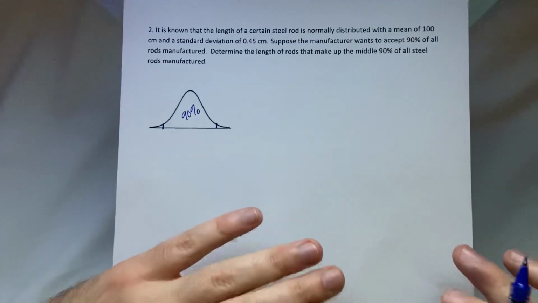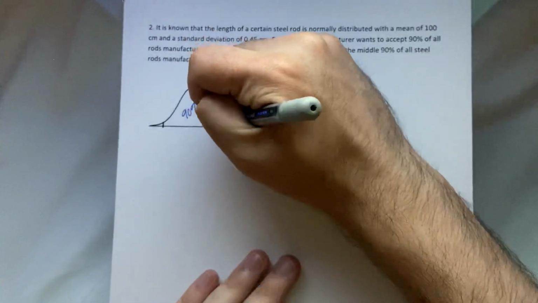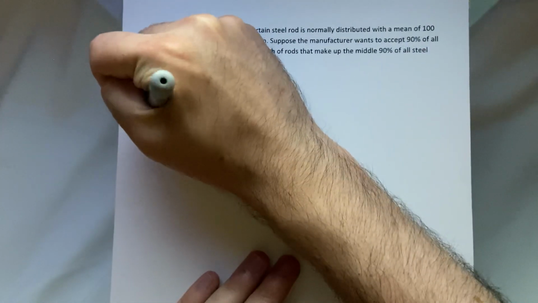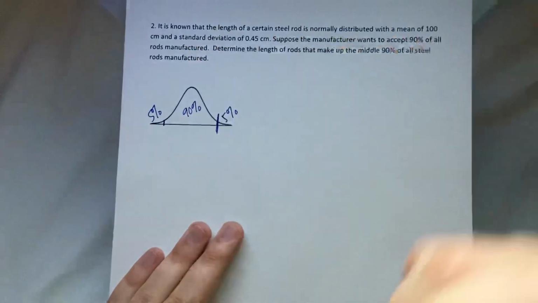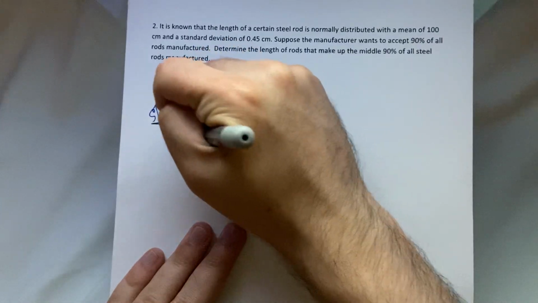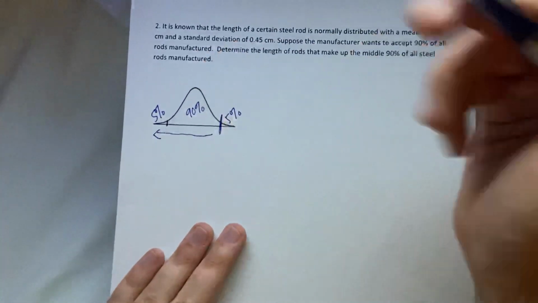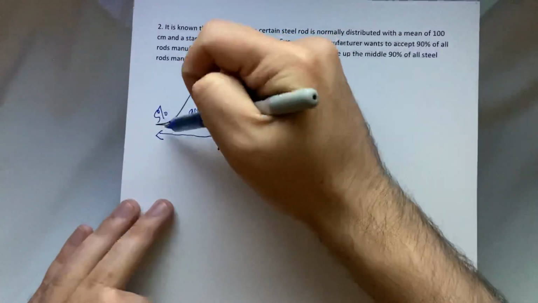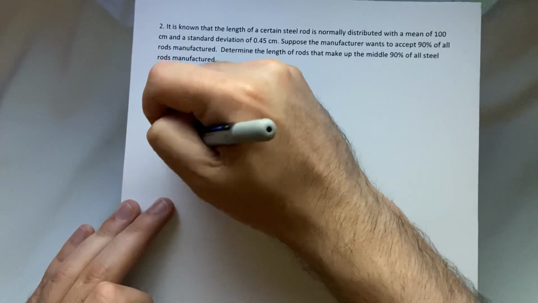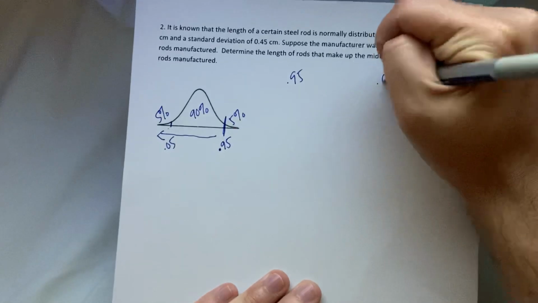If it's the middle 90%, that means 10% aren't taken, but it's split on both sides. So that means there's 5% here and 5% here. So what does that mean about my z-score here? It means how much of it is to the left? 90% plus another 5%. So I'm really looking for a 0.95 to the left here. For this one, the only thing to the left is 0.05. So the two scores that I need to find are a 0.95 and a 0.05.